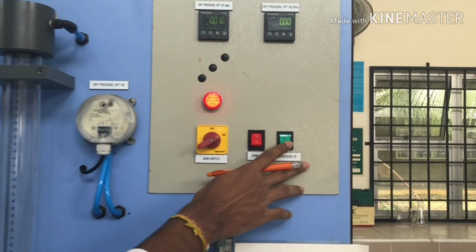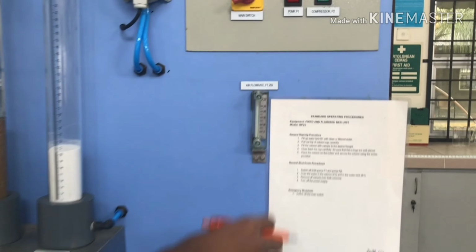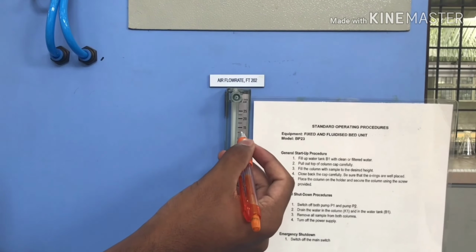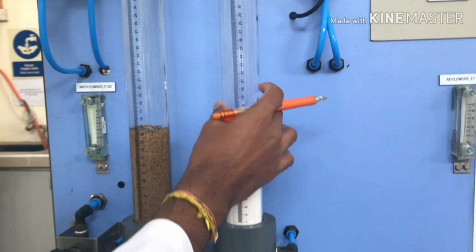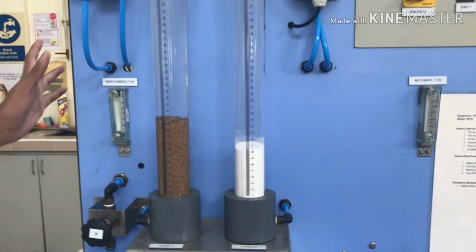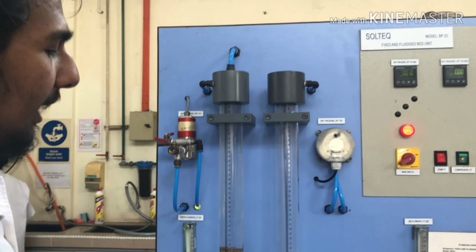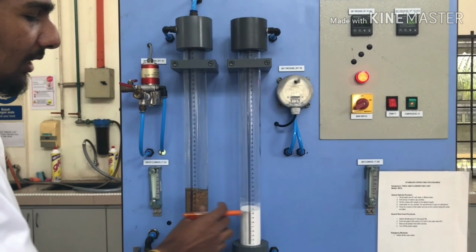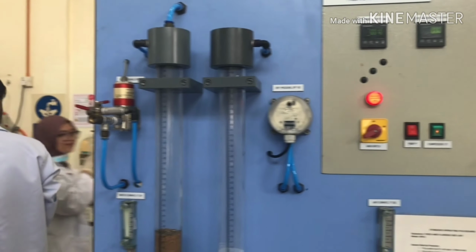So this one is the compressor. The compressor is for air, where we control the flow rate of air here. We control it by setting it to the desired level, and we are going to see the height of the sand here. So basically this is a simple experiment. The intention is to know the height of this sand and monitor the pressure drop. That's all.